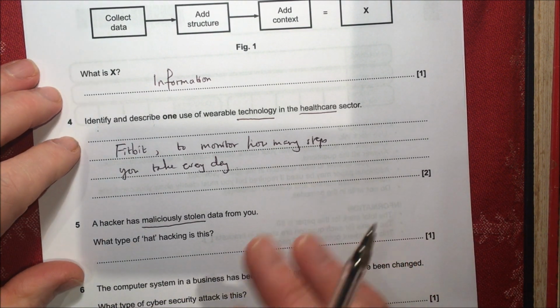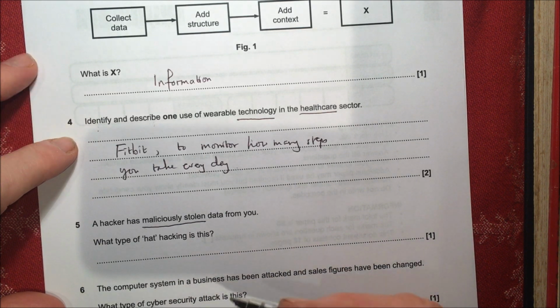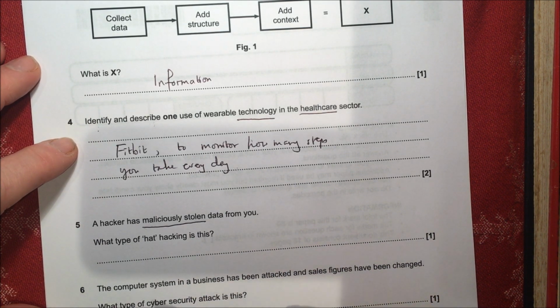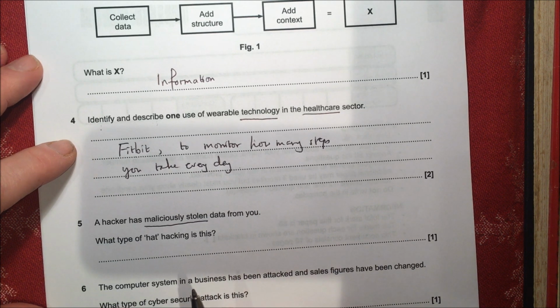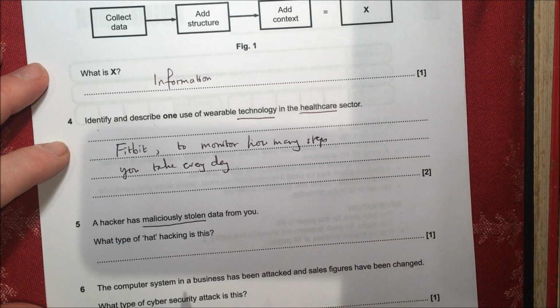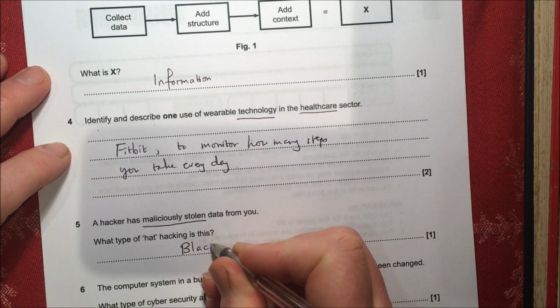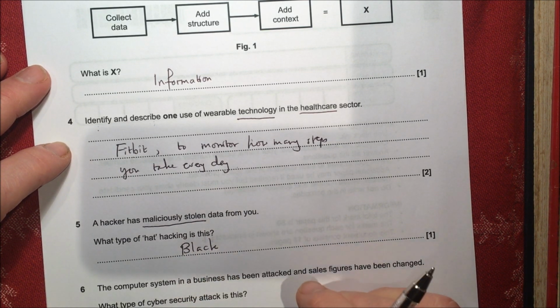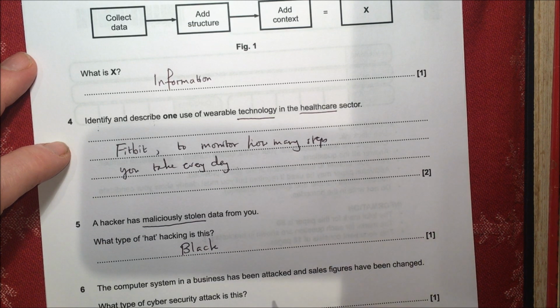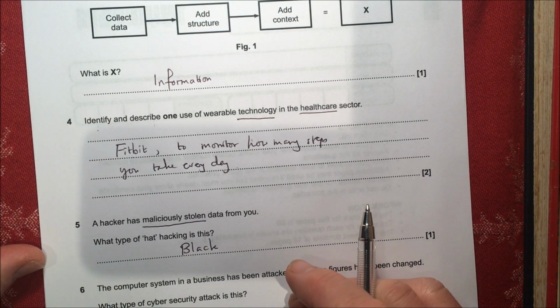Grey hat hacking are people who hack into you, but not to steal things, just to prove they can. They have to sort of prove themselves to their friends, sort of thing. Black hat hacking is the kind of hacking that is done by criminals. They deliberately break into your systems, they break your systems in order to carry out criminal activity.